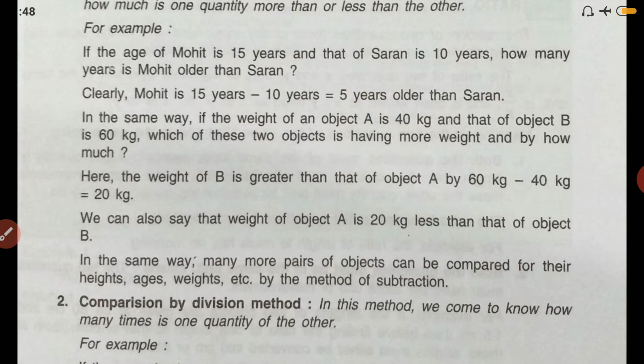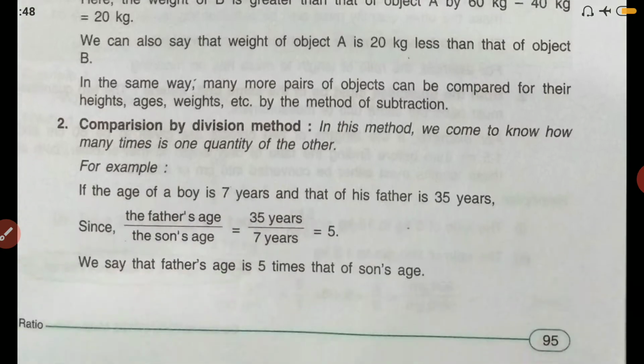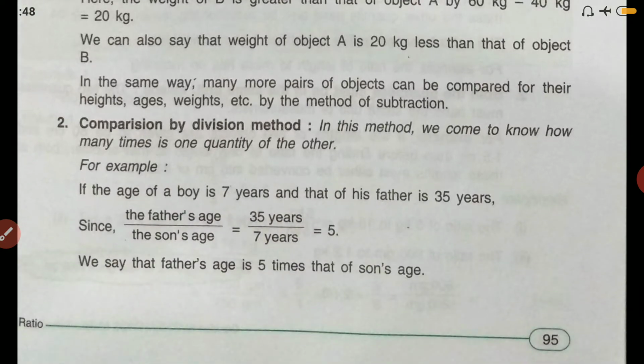In the same way, many more pairs of objects can be compared for their height, ages, weights, etc. by the method of subtraction. But this is not ratio. Ratio means comparison by the division method.